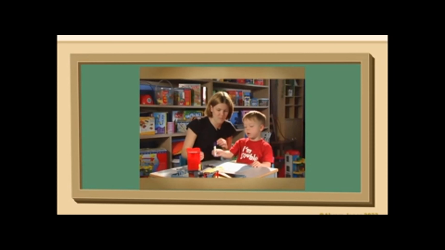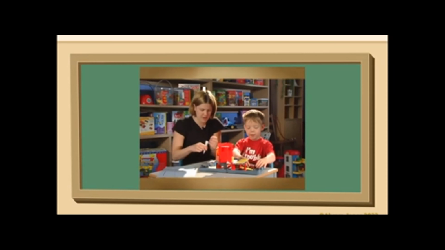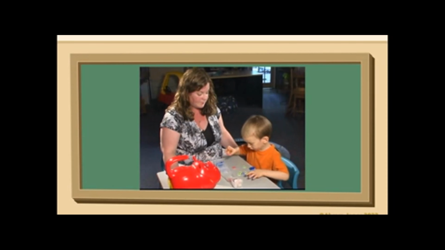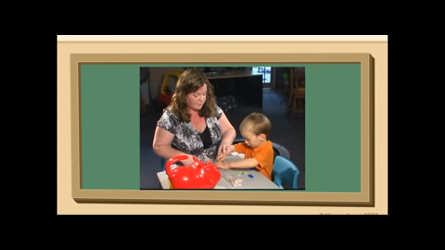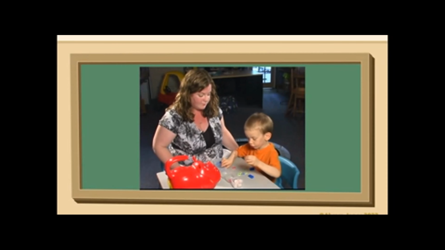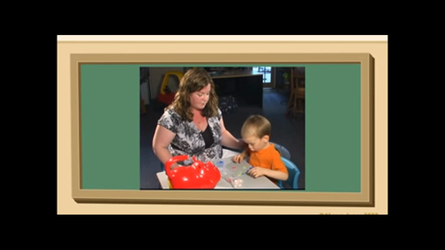Once you find a reinforcer that works to motivate the child, you should not allow the child to play with it outside of therapy. And within therapy, you should limit the time that the child has access to the reinforcer to about 10 to 20 seconds each time it is used. By reserving reinforcers for therapy, you increase the chances that the child will remain interested in them and motivated to learn. So far in this video, we have defined reinforcement and given some examples of different types of reinforcers.